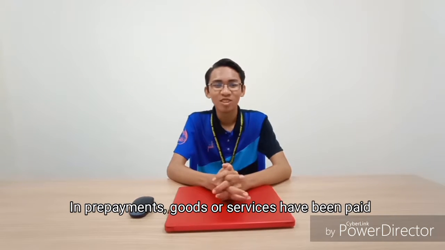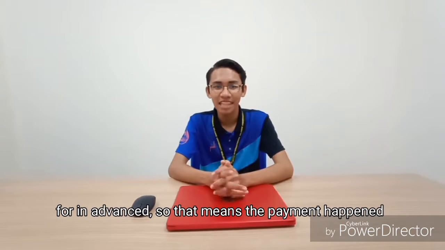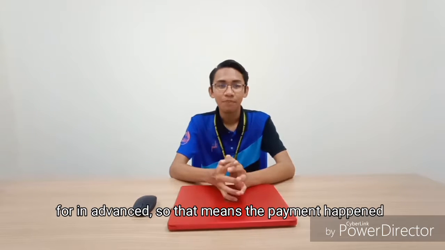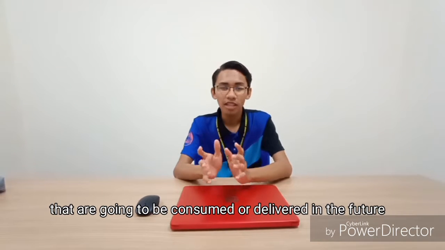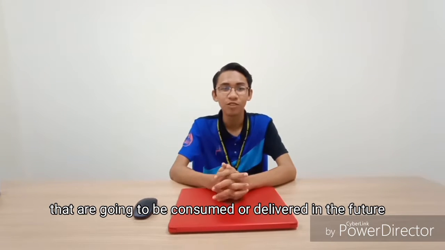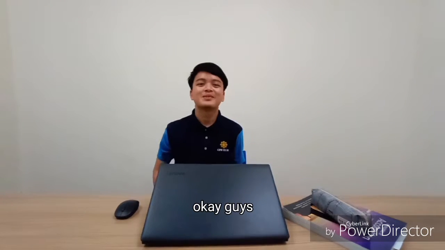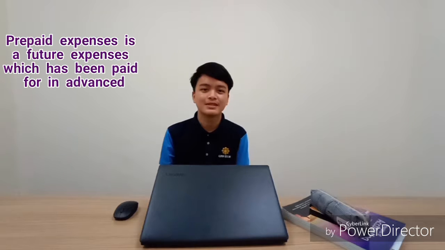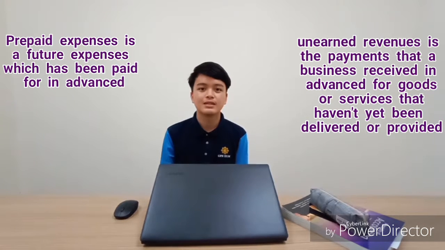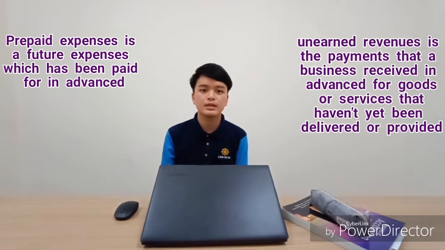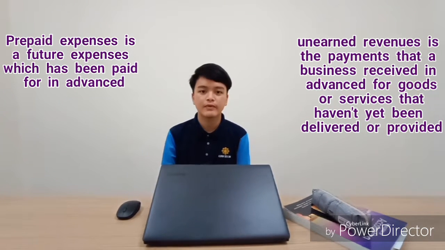In prepayments, goods or services have been paid for in advance. So that means the payment happened back in the past for goods or services that are going to be consumed or delivered in the future. Okay guys, prepaid expenses are future expenses which have been paid for in advance, while unearned revenues are payments that a business receives in advance for goods or services that haven't yet been delivered or provided.